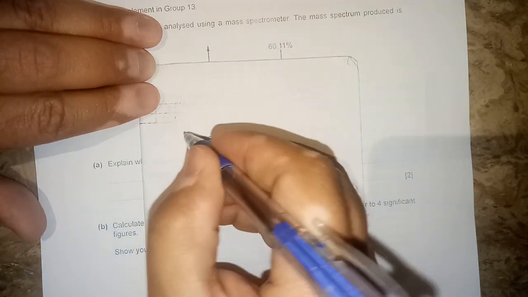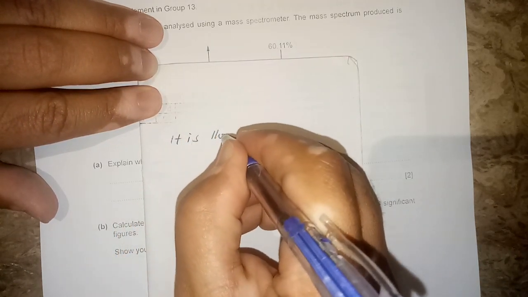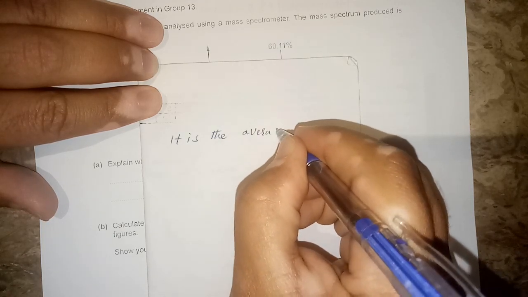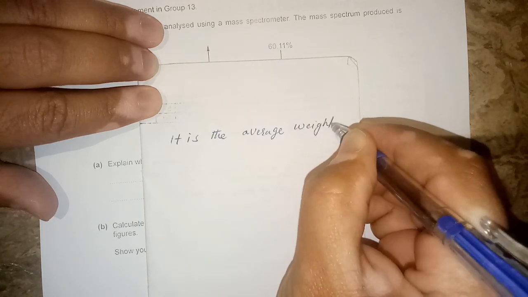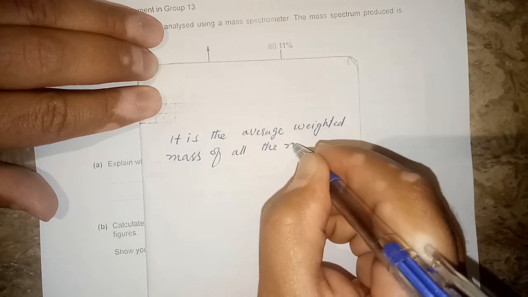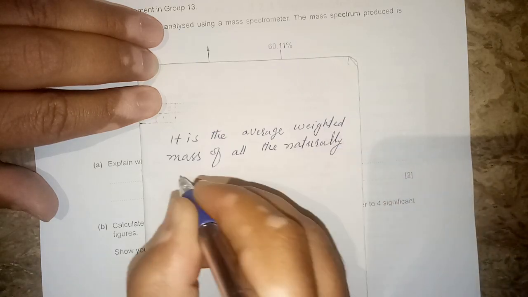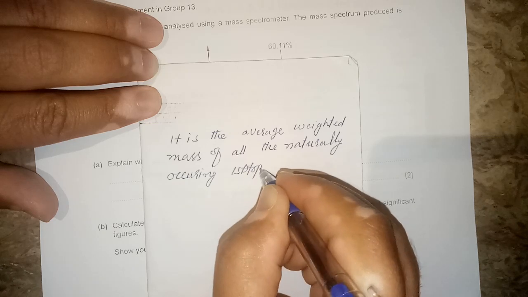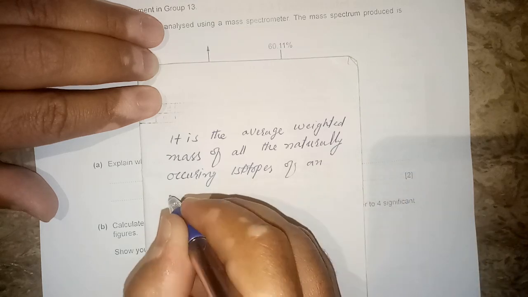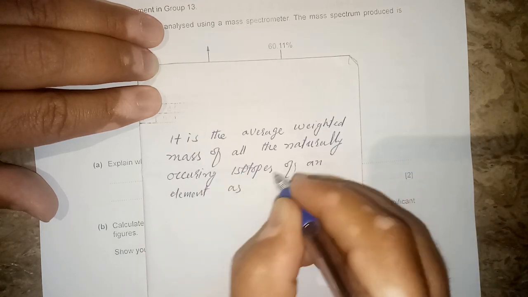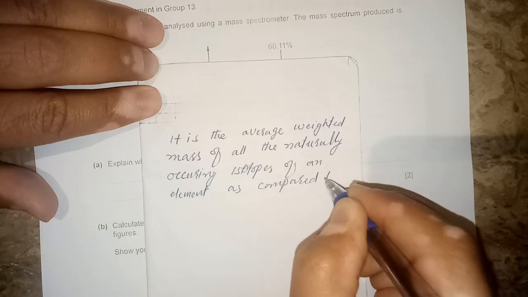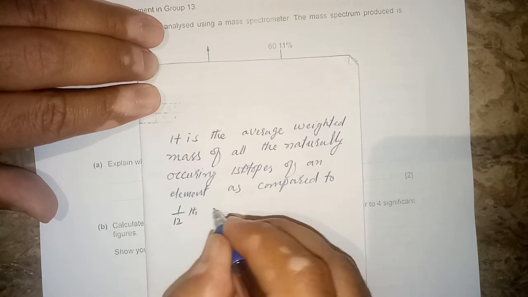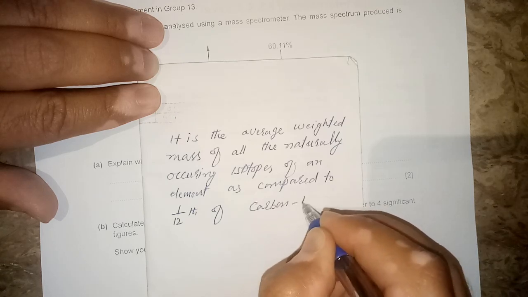Okay, so I'm going to write what you have to write. You can say it is the average weighted mass of all the naturally occurring isotopes of an element as compared to 1/12 of carbon-12.